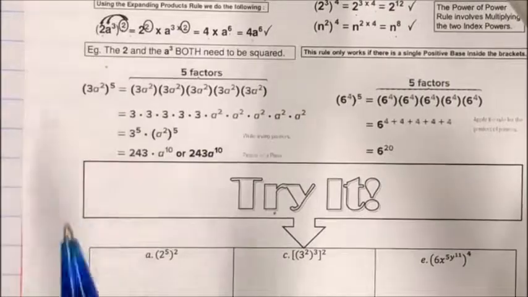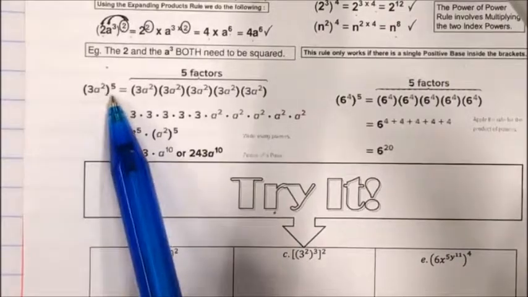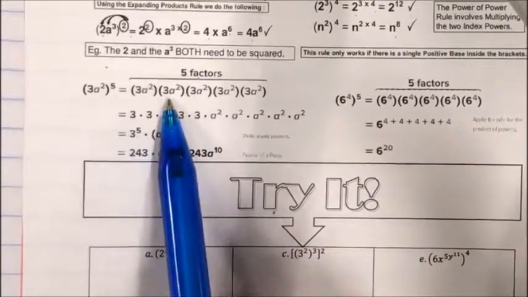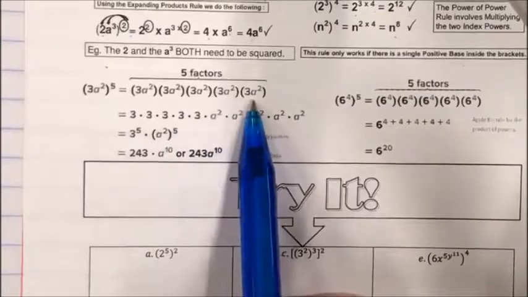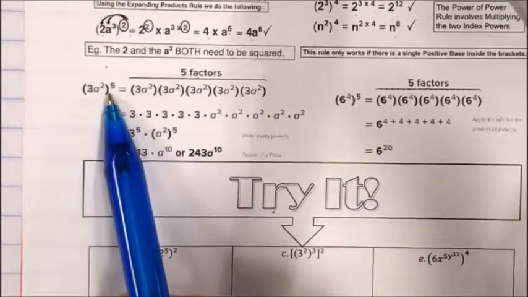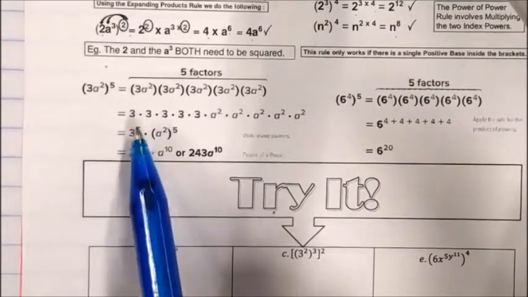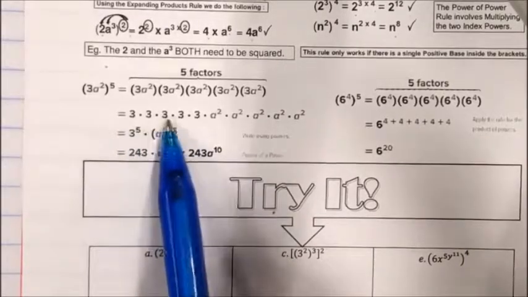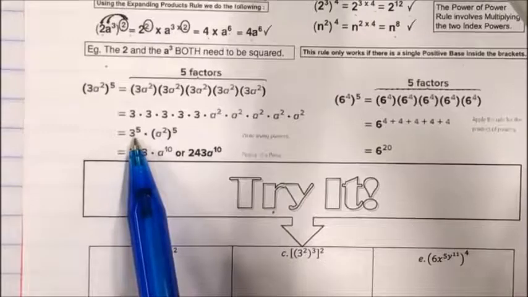So I've got two problems down here let's look at. So the first one is 3a squared to the 5th, okay? So remember we can multiply it out the long way. We can do 3a squared, 3a squared, 3a squared, 3a squared, 3a squared. There's 5 of them. That's where I get the 5 from. Multiply it out. 1, 2, 3, 4, 5. So 3 times 3 times 3 times 3 times 3, which is 3 to the 5th.